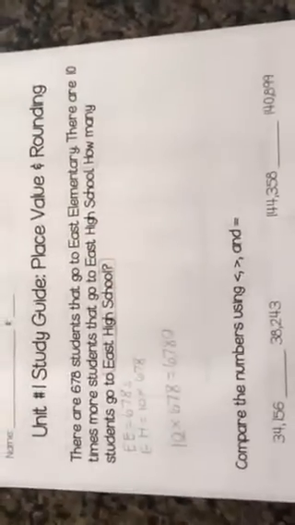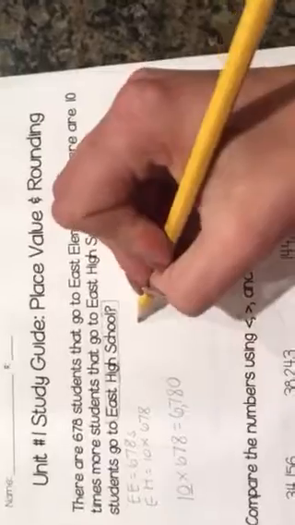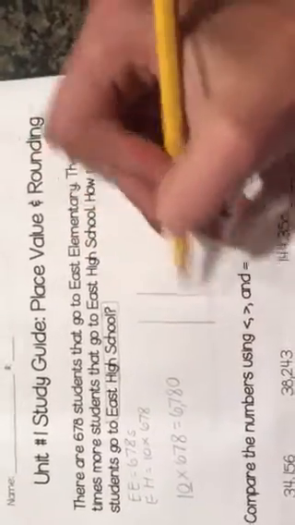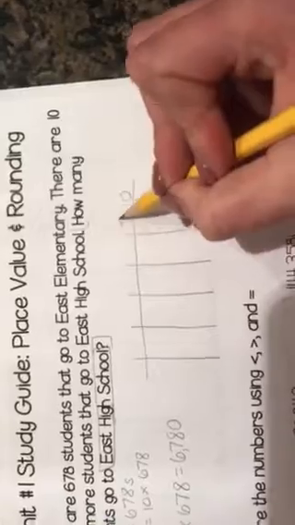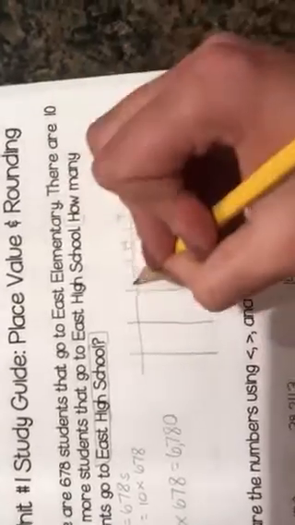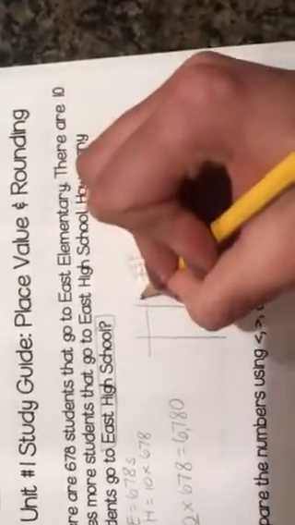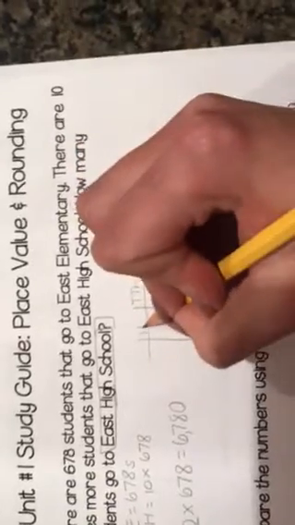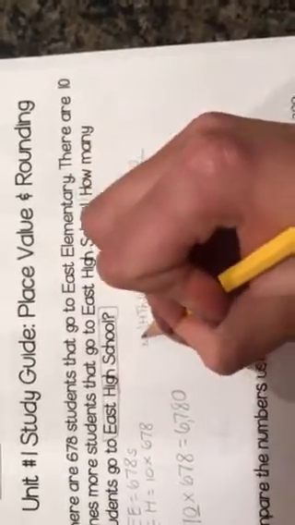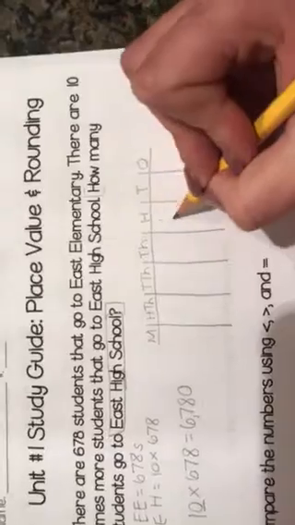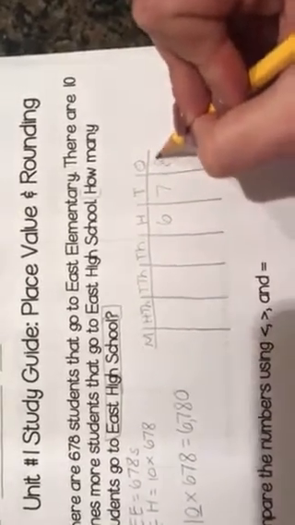But if I really want to practice understanding why that happens, I can draw a place value chart. Starts with the ones, goes to the tens, hundreds, thousands, 10,000s, 100,000s, millions. So I could put my 678 in there.